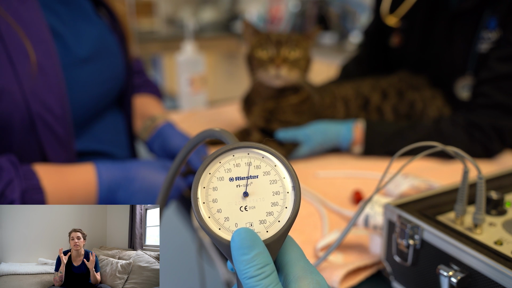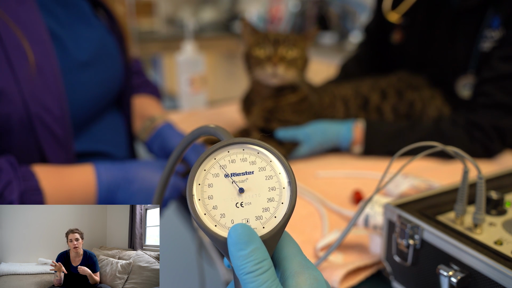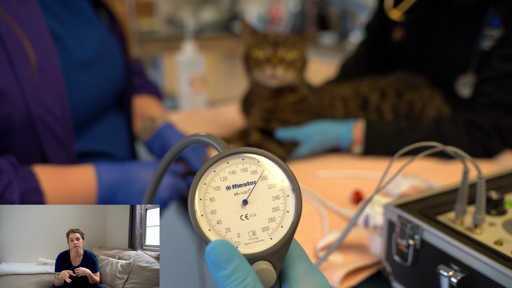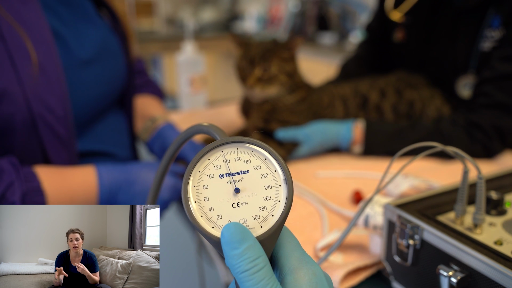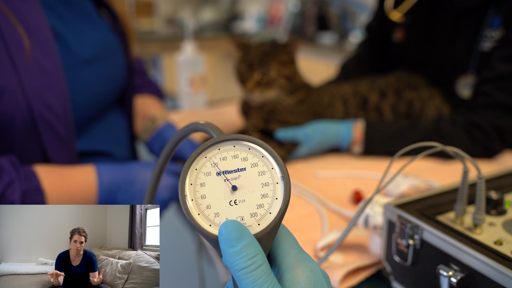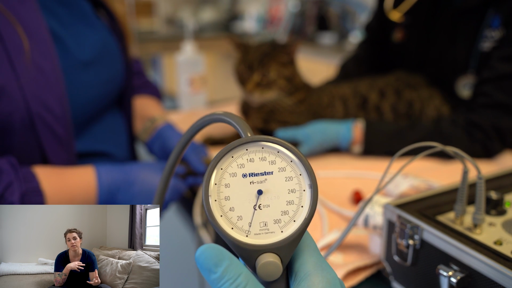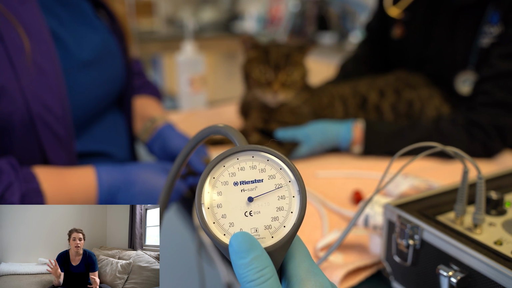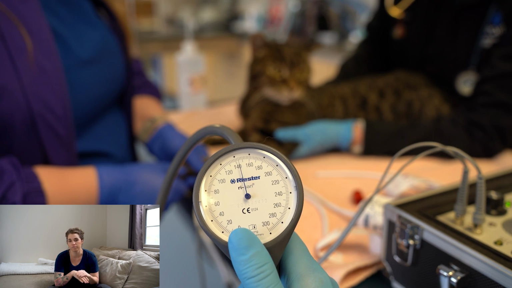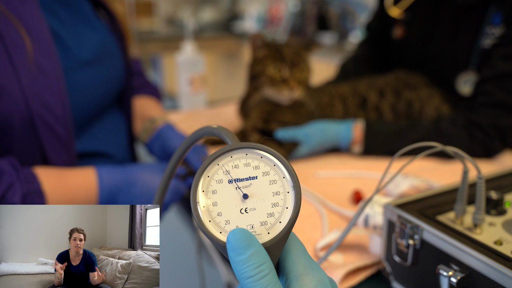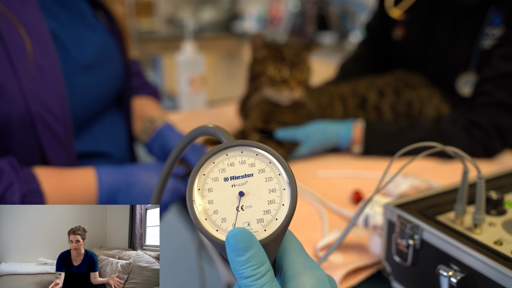Be sure to release the pressure on your sphygmomanometer between readings. If you're not releasing the pressure, you may read artificially high pressures, and it's going to be really uncomfortable for your pet, because again, you're occluding blood flow to the distal aspect of their limb. Their limb can go numb, it'll start to tingle, it won't be comfortable. So for accuracy, for comfort, deflate your sphygmomanometer between each reading.